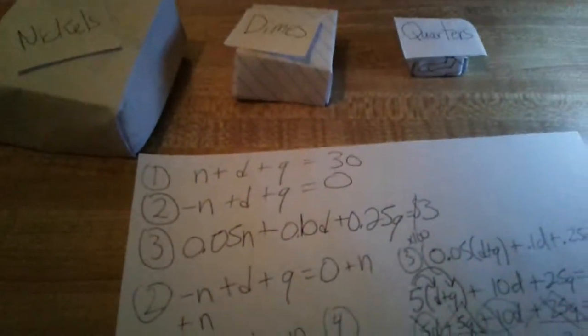So D equals 20 minus 2Q, and we'll just call this equation 5. So now in equation 1, which we simplified after plugging in the N, everywhere we see D, we're going to put in 20 minus 2Q instead. That's our substitution. So in each D box, we're going to be putting 20 minus 2Q in.